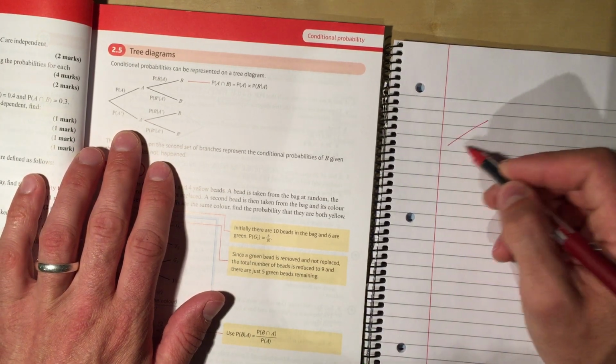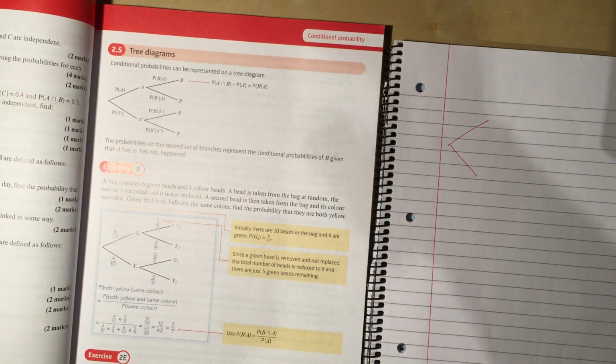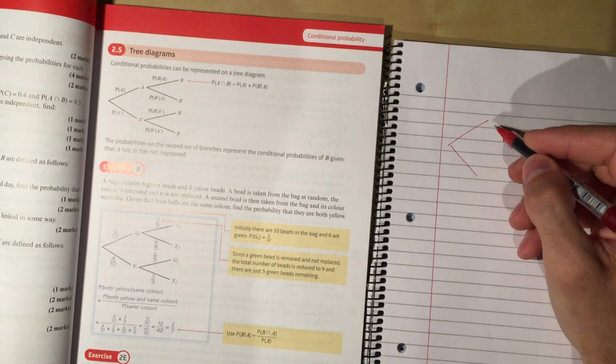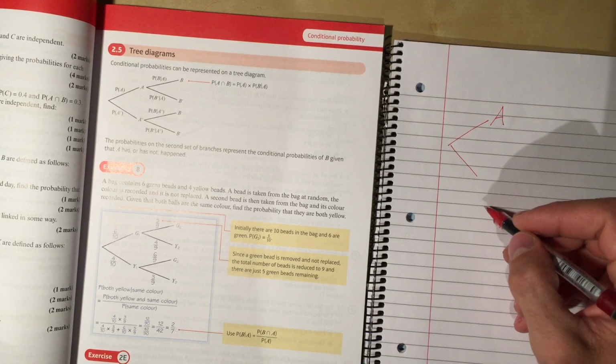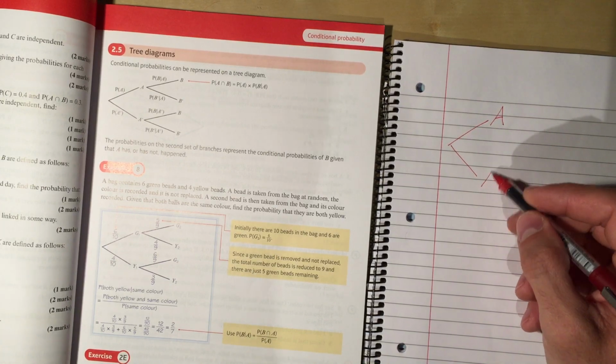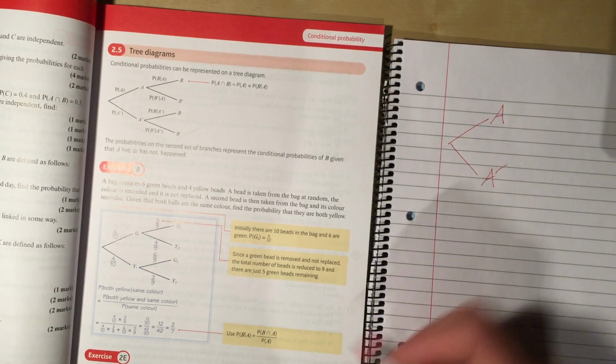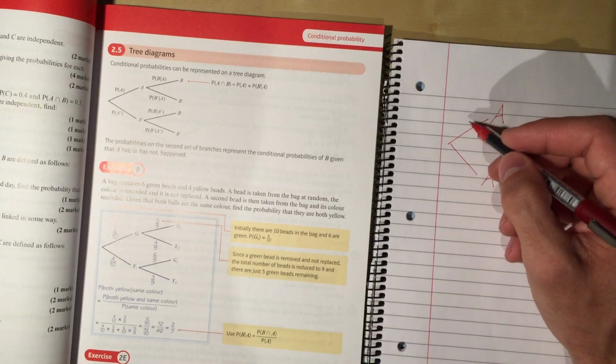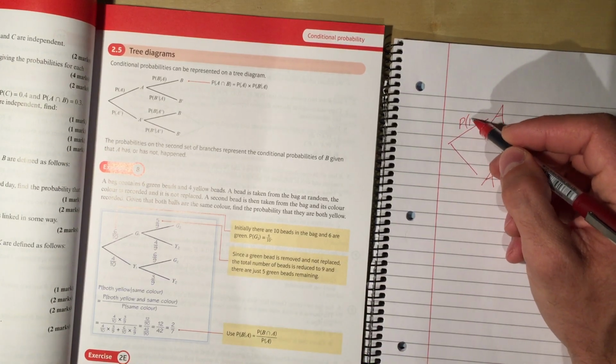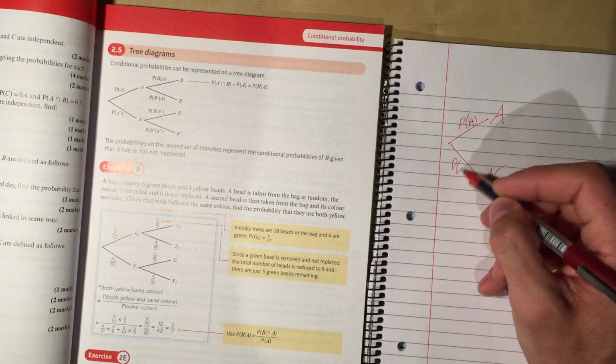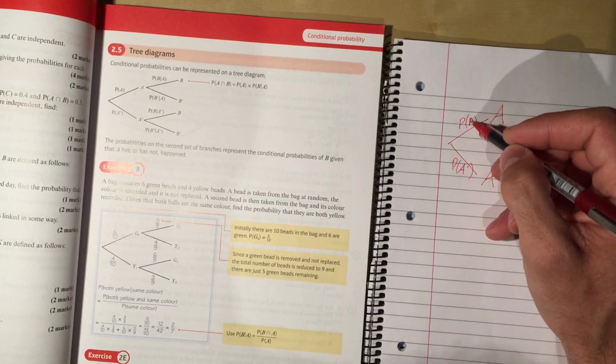With a tree diagram, I can finally do a generalized tree diagram without needing to have any numbers on it. The first event happens. We'll call the first event A. Why not? So it either happens or it doesn't happen. The probability of A goes on this branch, the probability of A not happening goes on this branch.